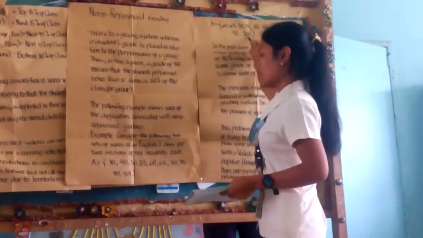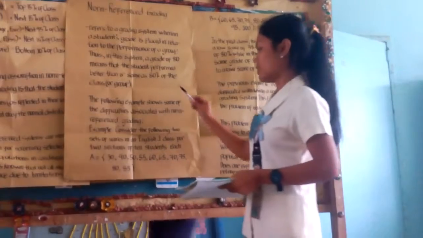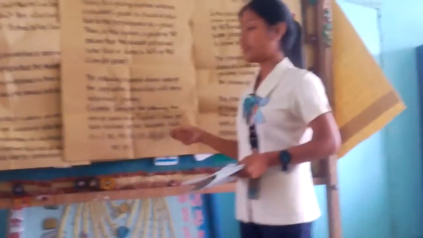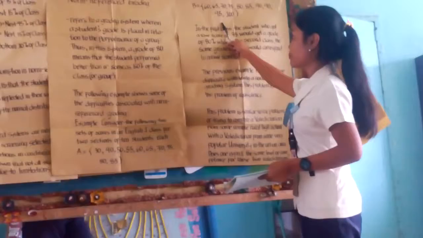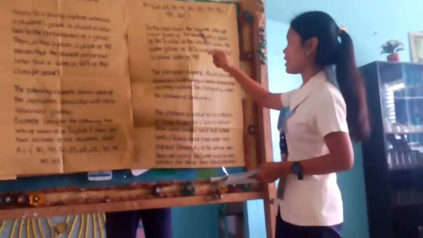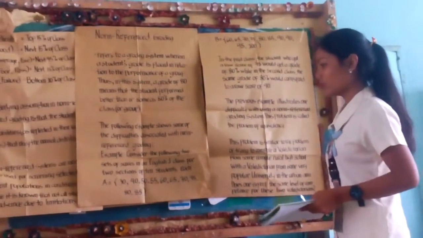In class A, the students have raw scores of 30, 40, 50, 55, 60, 65, 70, 75, 80, and 85. In class B, the students have raw scores of 60, 65, 70, 75, 80, 85, 90, 90, 95, and 100.